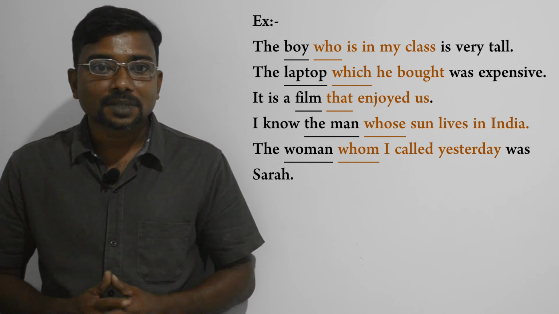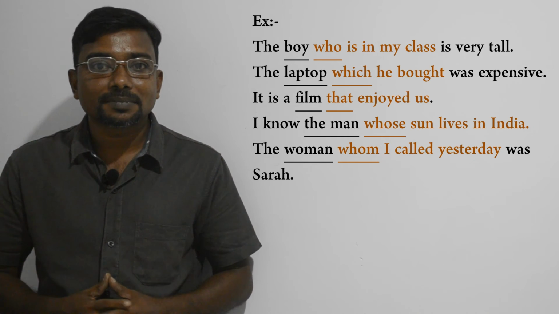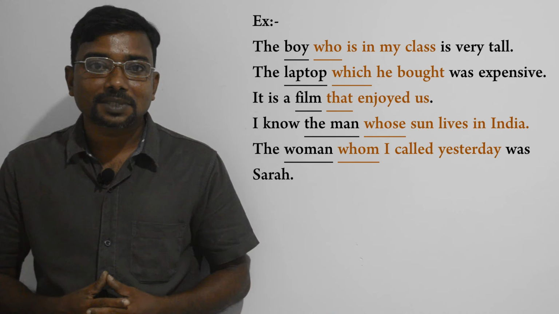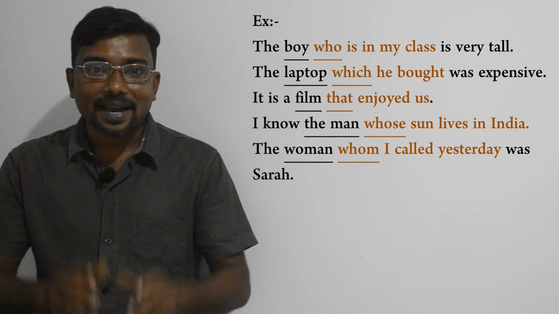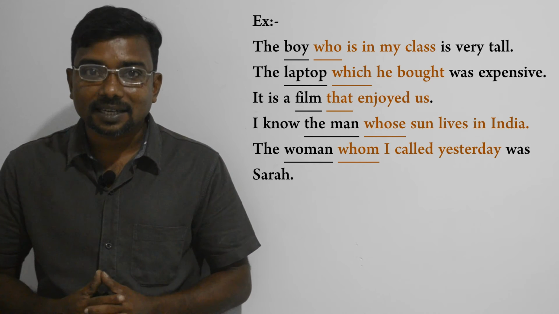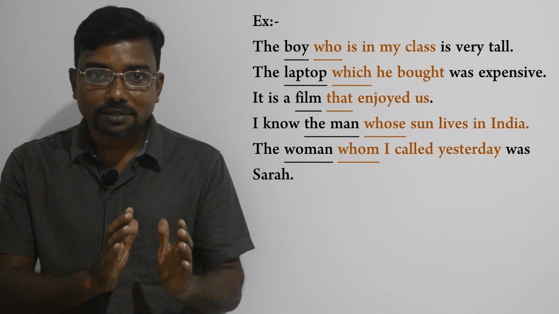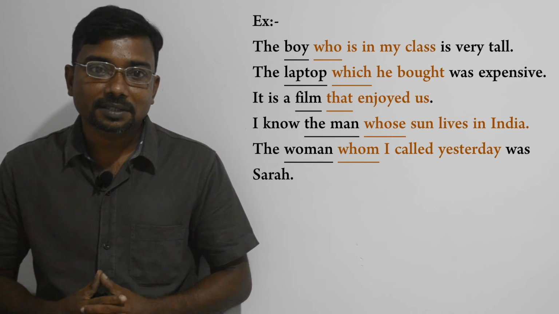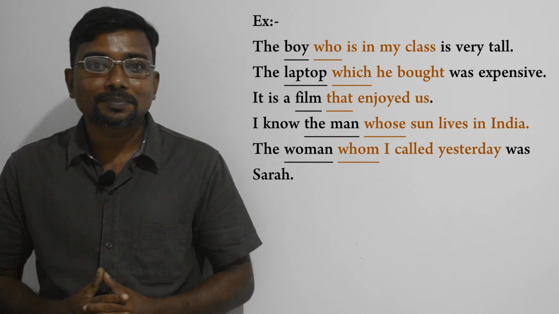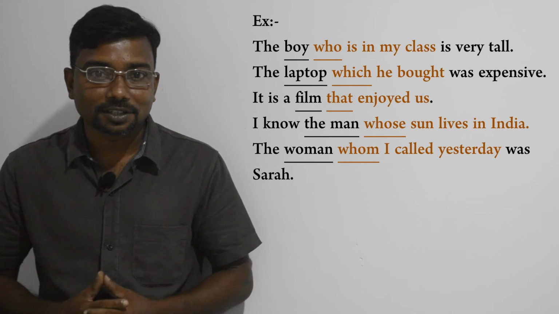Okay, look at the third example. It is a film that enjoyed us. Here, that enjoyed us is the relative clause, and the word that acts as a relative pronoun because it stands at the beginning of the relative clause to introduce that clause, and it refers to the noun film. Here that acts as the subject of the relative clause.